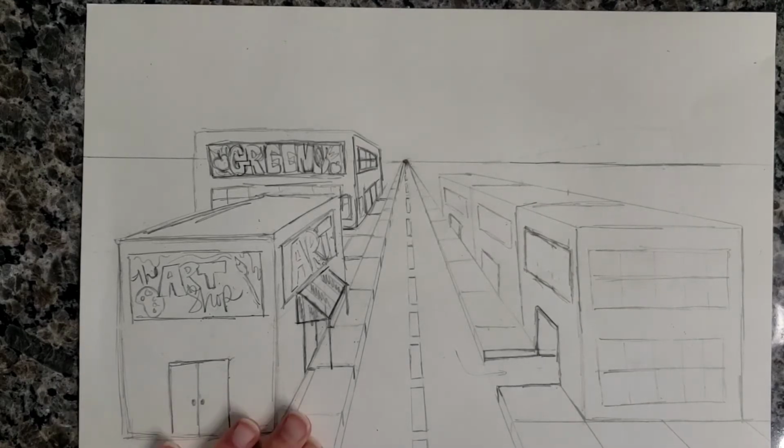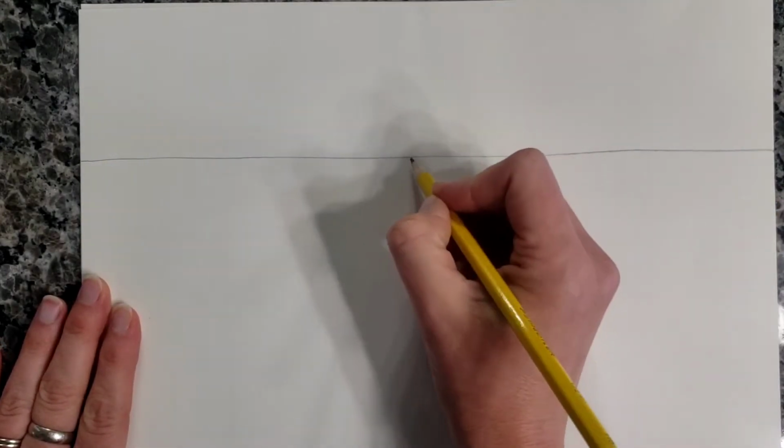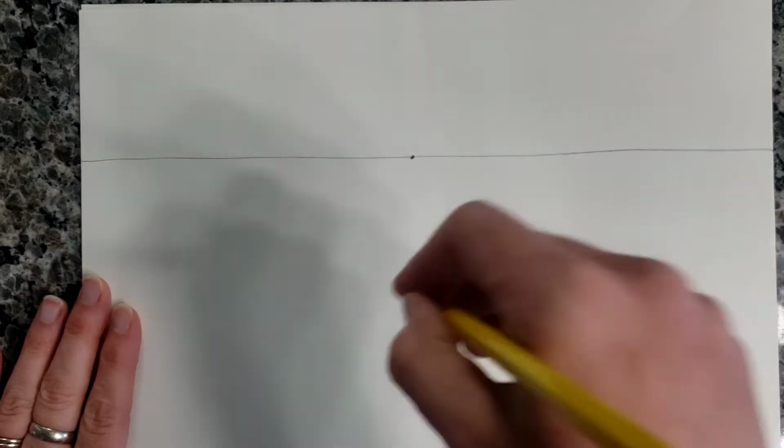To make it easier, I'm actually going to get a second sheet of paper because mine's kind of full. All right, so I'm going to create a new horizon line. I'll show you how to do it on here, and then I'll add it to my drawing.